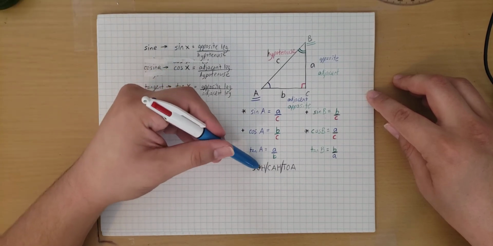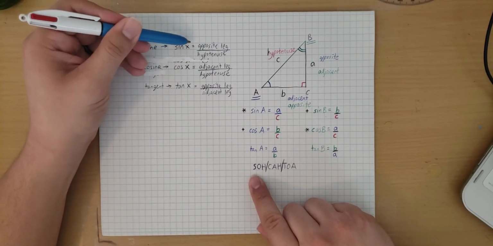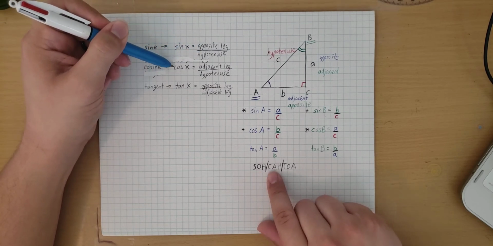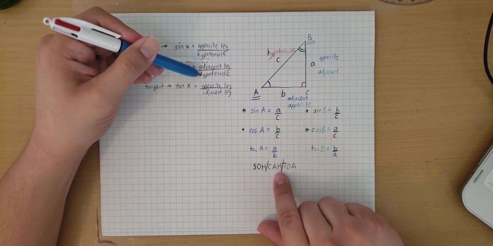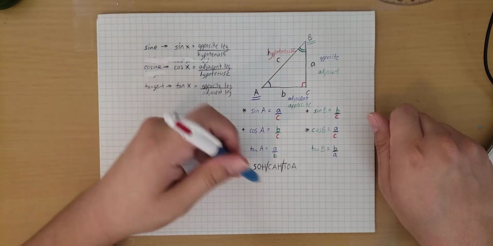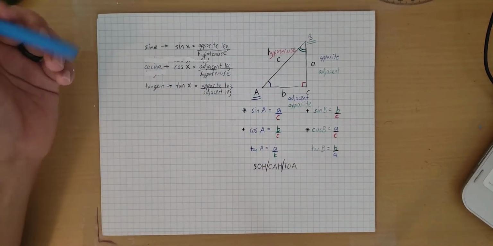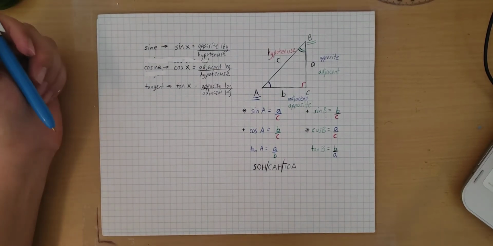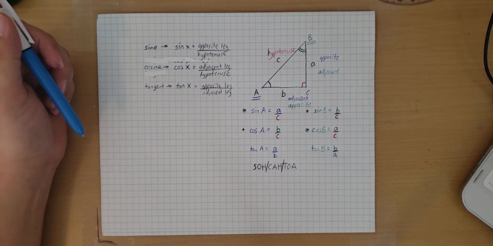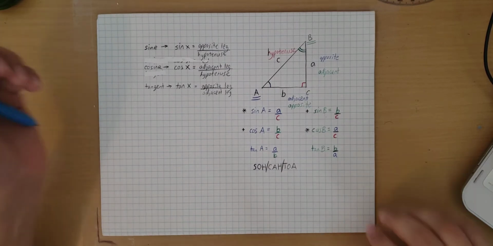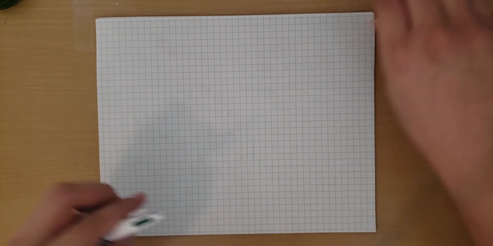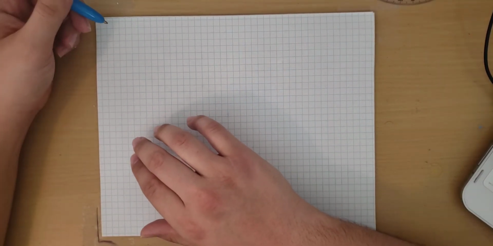So again, SOH: sine is equal to opposite divided by hypotenuse. CAH: cosine is adjacent divided by hypotenuse, and TOA: tangent is opposite divided by adjacent. So again, a little trick to help you remember these. All right, so now let's put this into practice. We're going to be moving on to page 3 of the notes, and we'll take a look at example 1. So page 3, example 1.